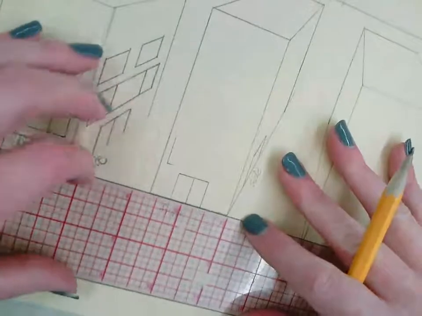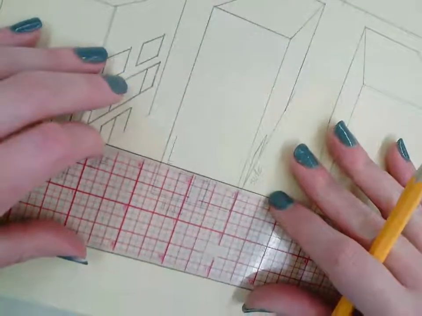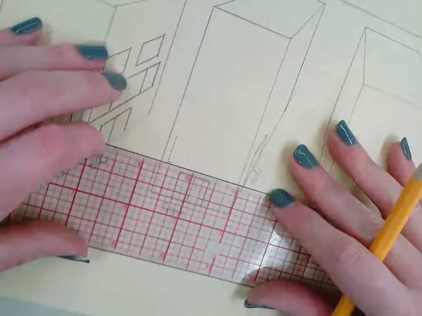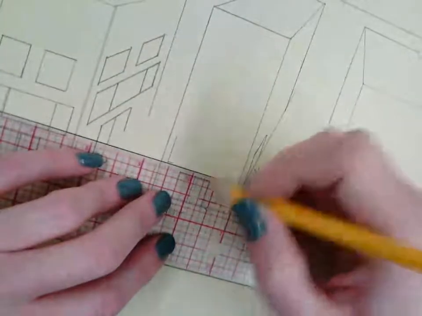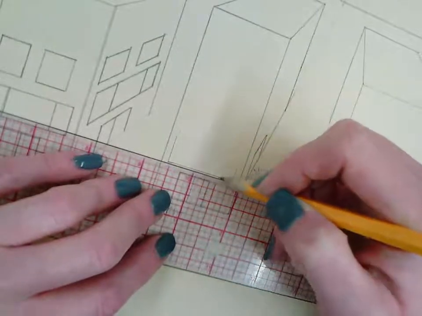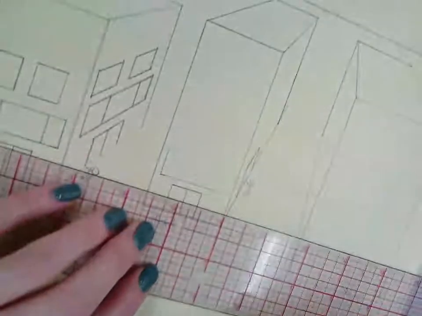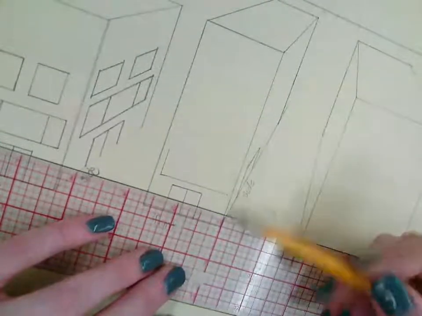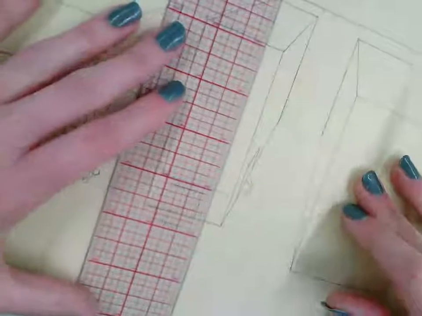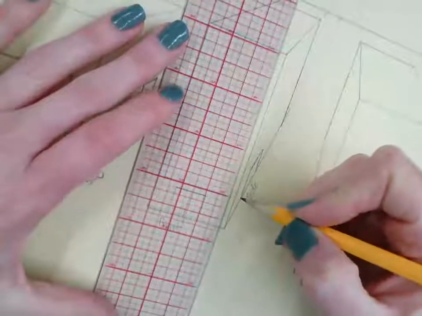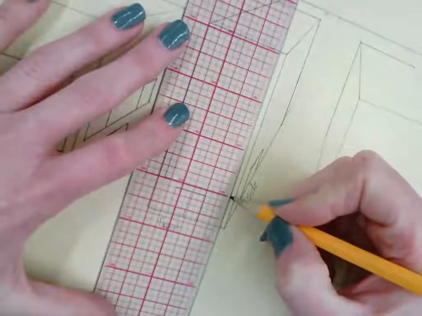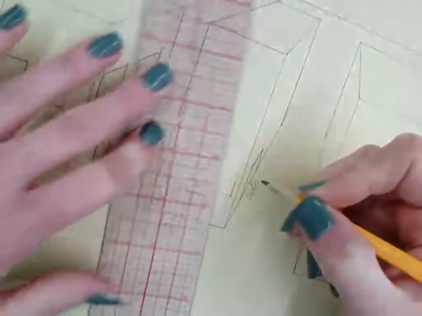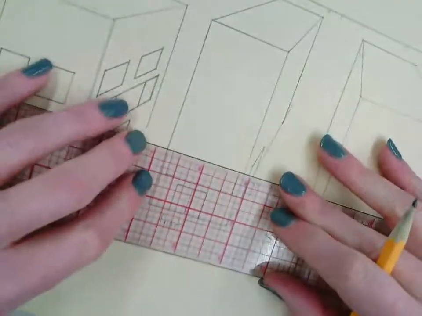Now, I'm going to line up with the bottom of my building, and I'm going to draw the bottom of my window. I want to keep the horizontal part of my window parallel to the horizontal part of my building. So here we go. Ta-da! I drew over and stopped short of the side of the building so that there was a little space. Okay? Now I'm going to keep this parallel, and again, I'm going to draw the other side of my window, and then I'll draw the top.